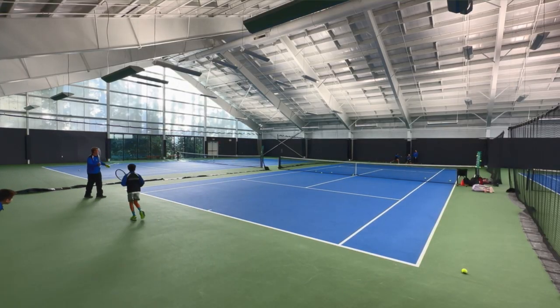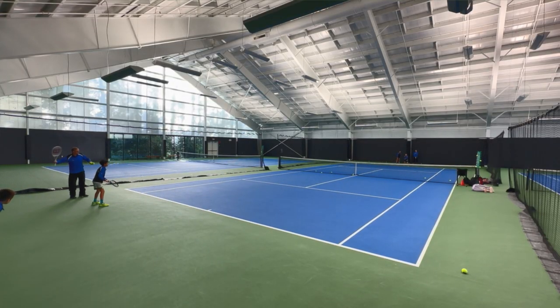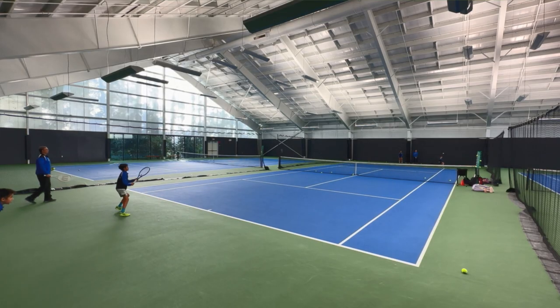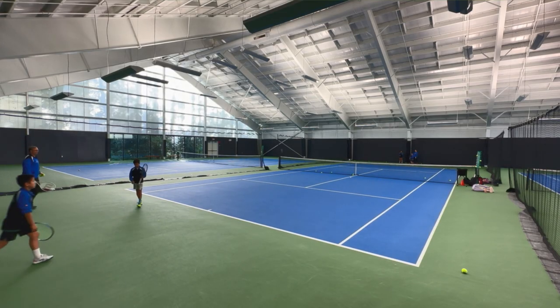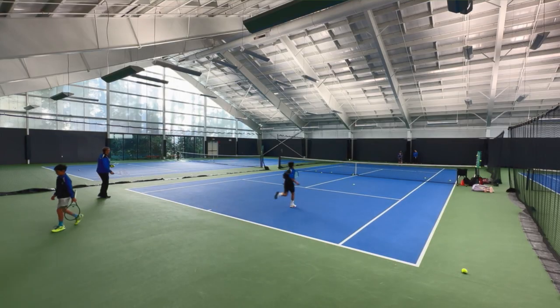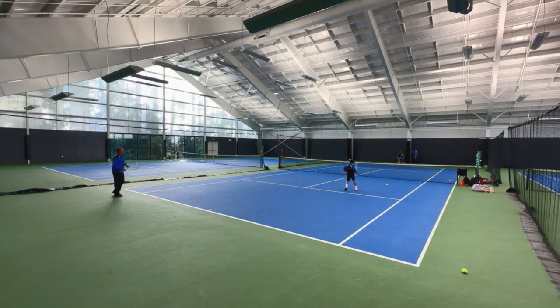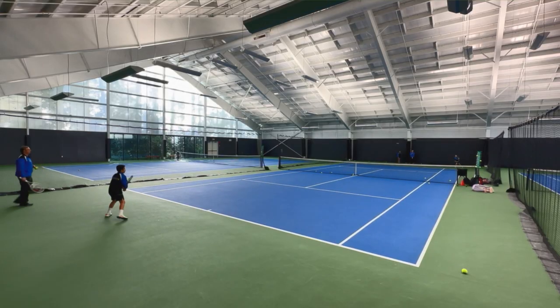Come on over here. Same idea. Okay, next up. Clear your court. Again, for example, receiving high balls with topspin could be the theme. So then the coach feeds it, and then away they go.